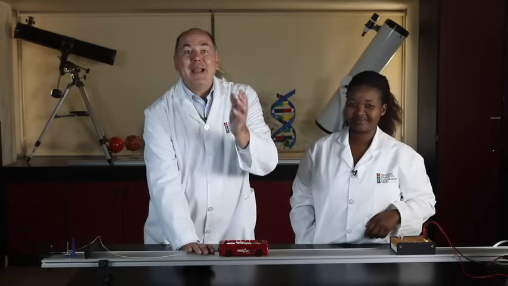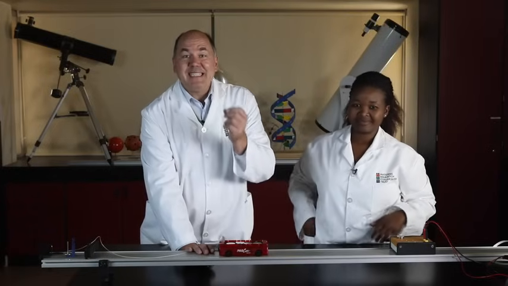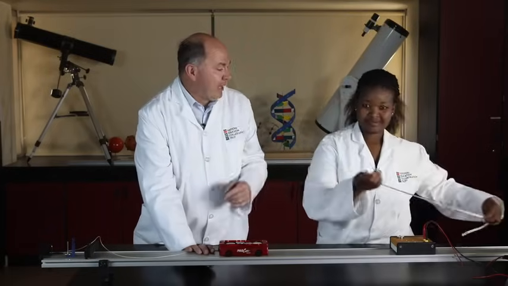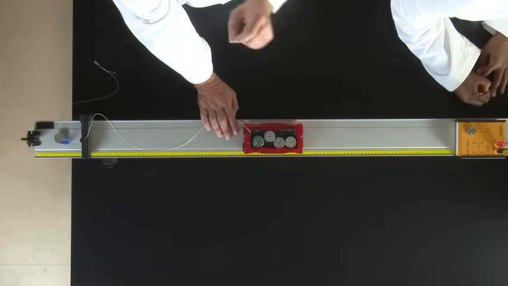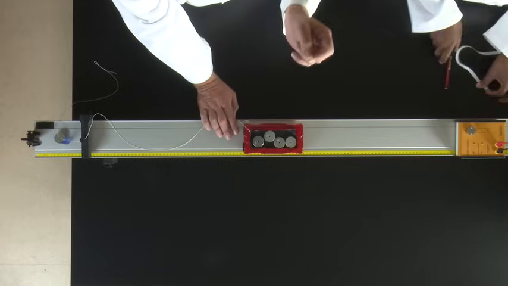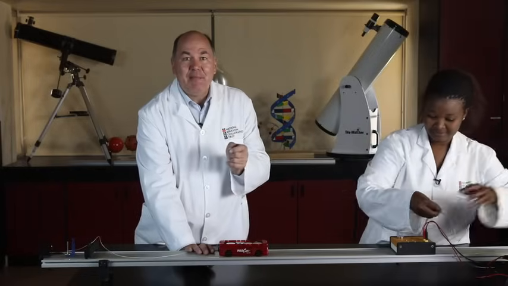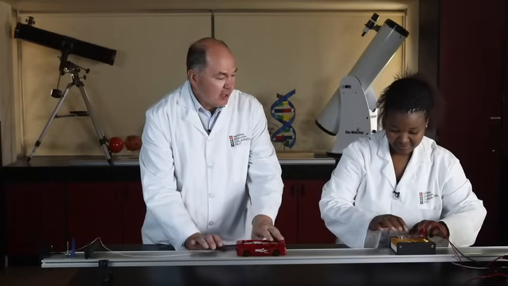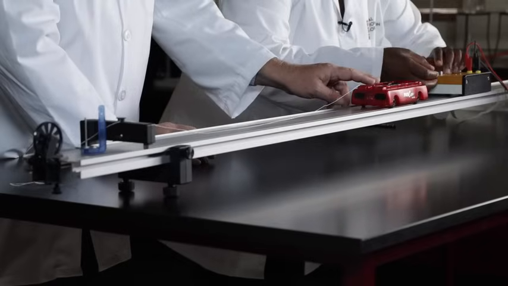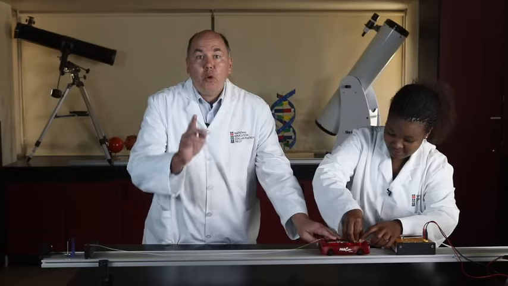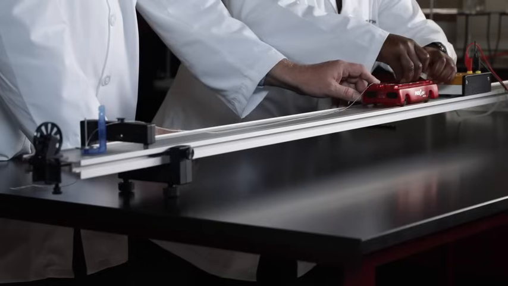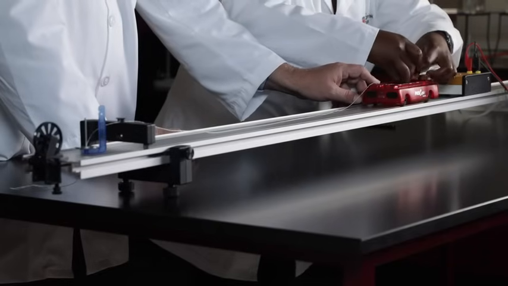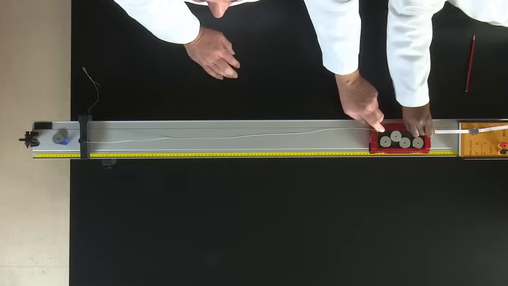Okay, folks, we're back on track. First, we'll set up the ticker timer with a new tape. Thanks, Joyce. Mark the tape as tape number 1. We feed the tape through the ticker timer and connect it to the trolley. There we go. We also make sure the trolley remains stationary on the track. We'll do this by holding the tape to keep it still.